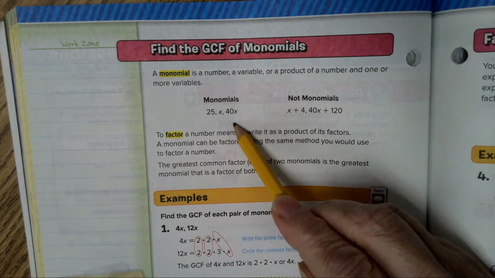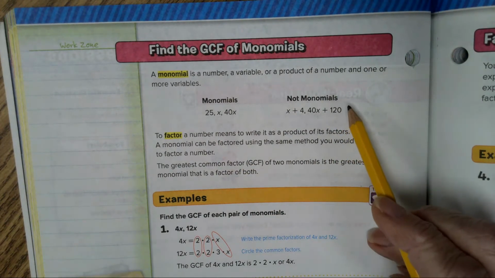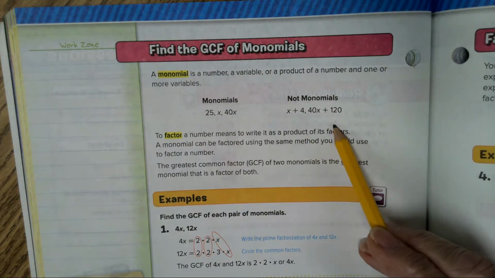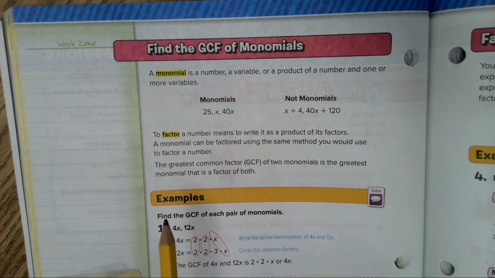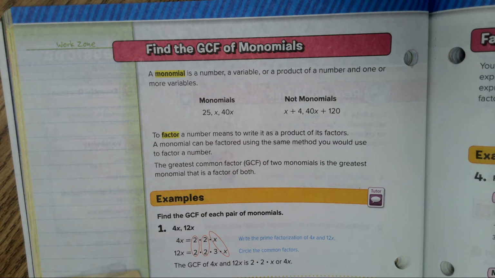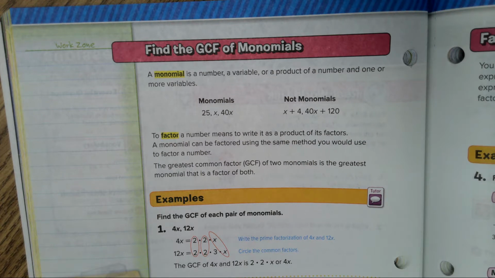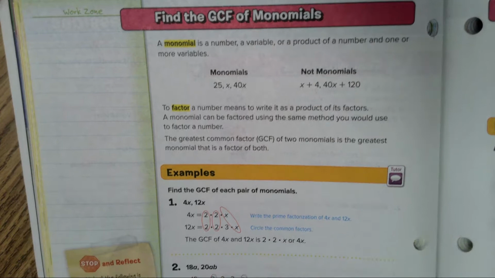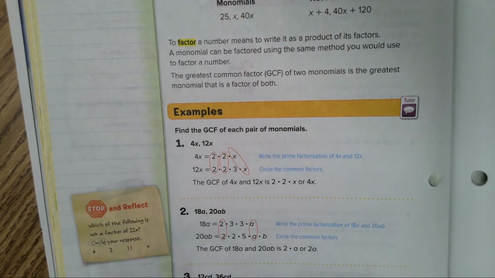25x and 40x. These are examples of things that are not monomials: x plus 4, 40x plus 120. Now, to factor a number means to write it as a product of its factors. A monomial can be factored using the same method you would use to factor a number. The greatest common factor, or GCF, of two monomials is the greatest monomial that is a factor of both. Now, let's look at the examples, and I think it'll start to make a little more sense to you.